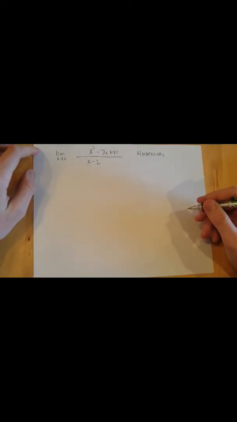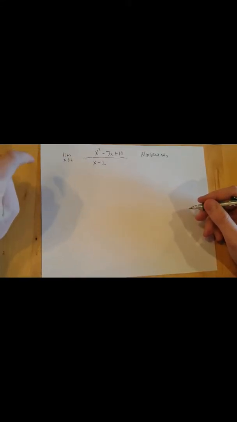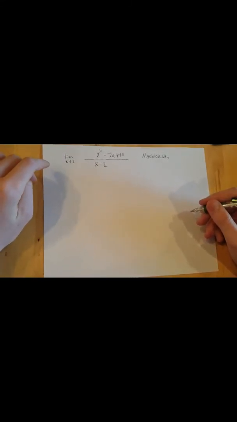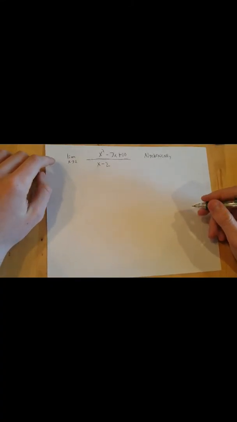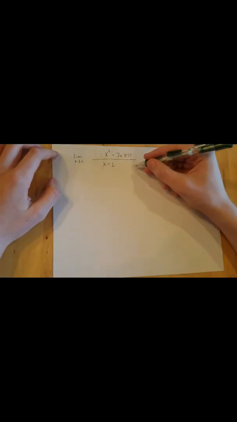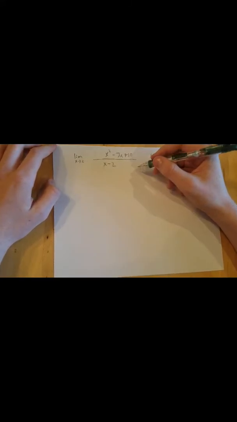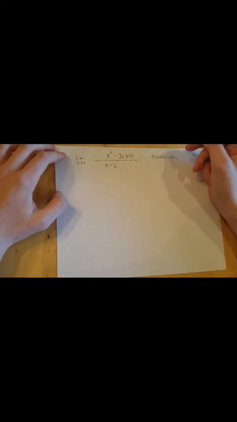The final way that we can find the limit is algebraically, and here we have the limit as x approaches 2 of (x squared minus 7x plus 10) over (x minus 2). We want to plug in the 2, but if we do that here, we get a 0 in the denominator, which makes it invalid. But we can simplify it.